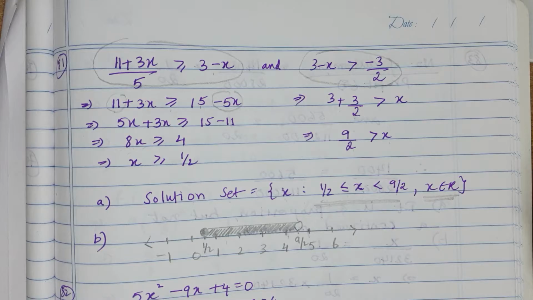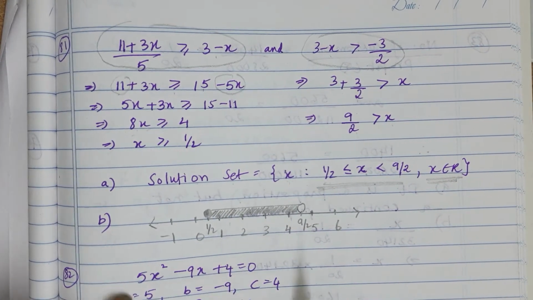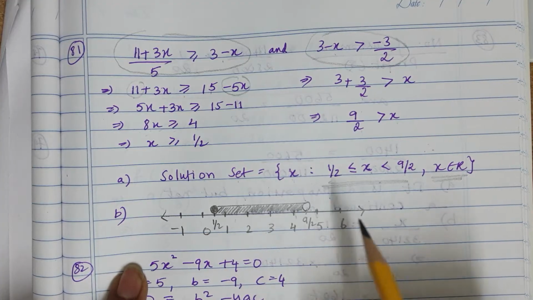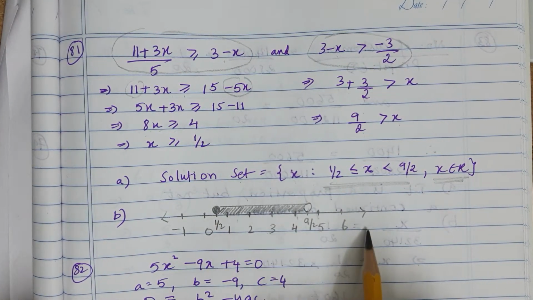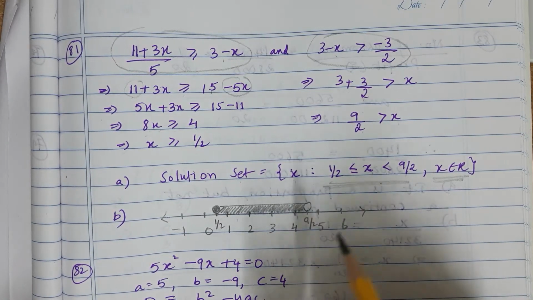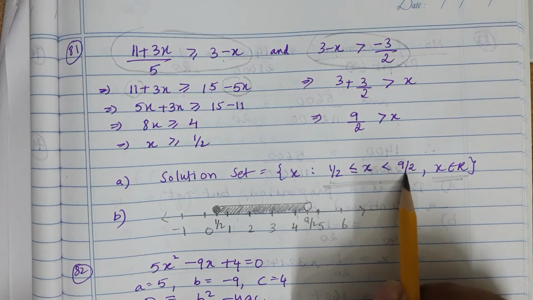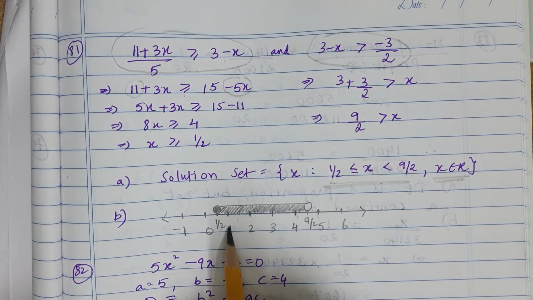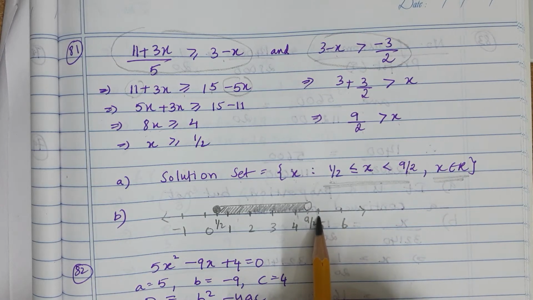And for the number line, I have to draw the number line like this. So I have drawn a horizontal line first, and I have chosen 1 centimeter gap in between integers. Okay, and the range of values of x is from 1 by 2 till 9 by 2. 1 by 2 is between 0 and 1. 9 by 2 is the same as 4 and a half, so it's between 4 and 5.